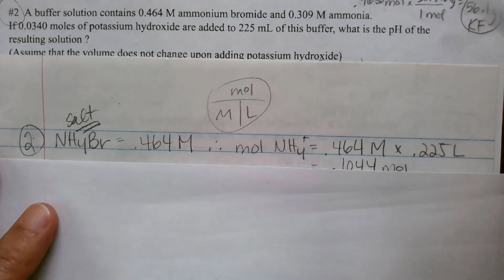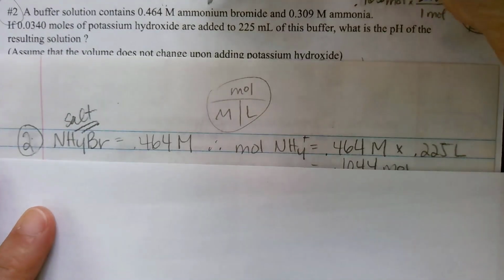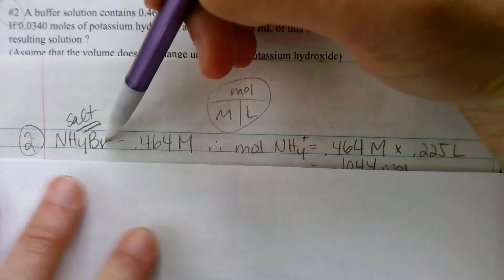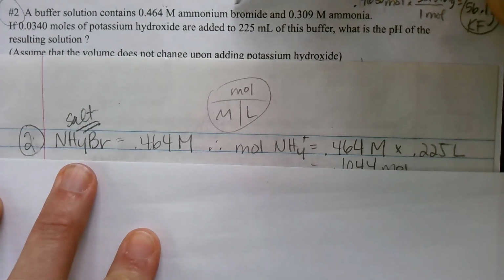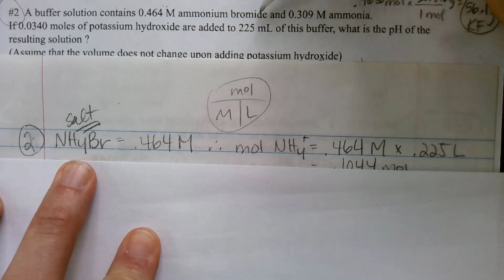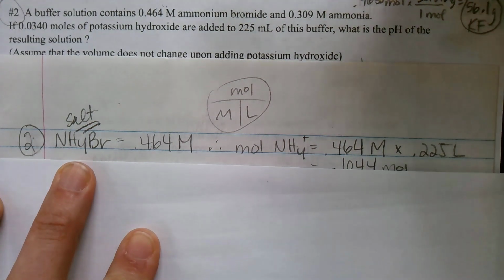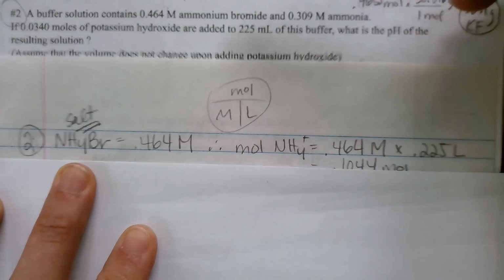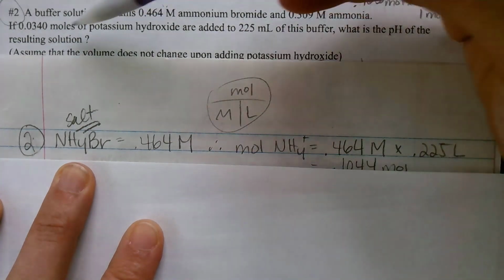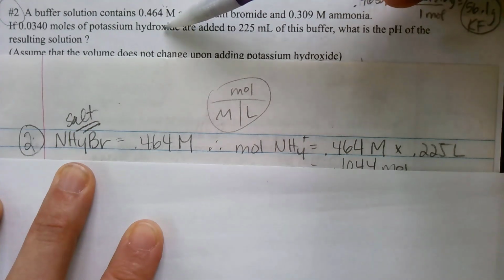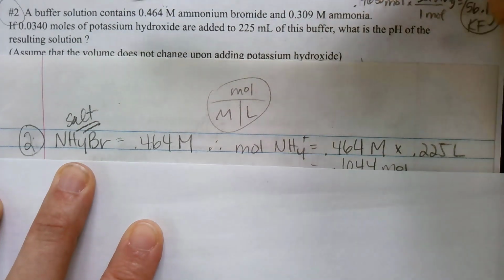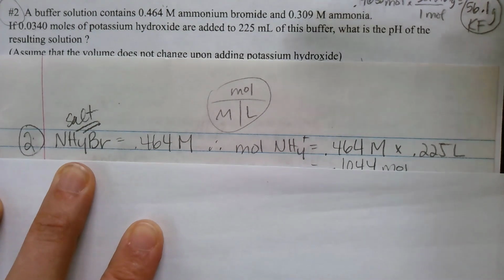All right, let's write down what we know. We're given a concentration of ammonium bromide, and ammonium bromide is a salt. We know that. Bromide is a halide and is a salt solution. We know ammonia is a weak base. So we want to know how many moles of each we have, because we're told moles of potassium hydroxide, which is a base, is added to it. So because we have moles of that, let's get moles of both of these concentrations.